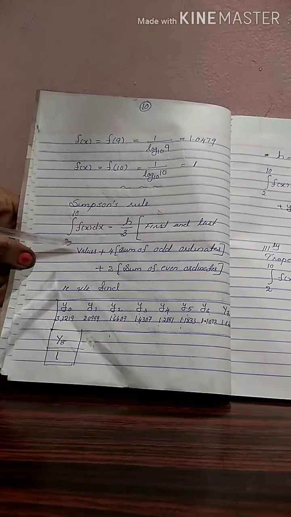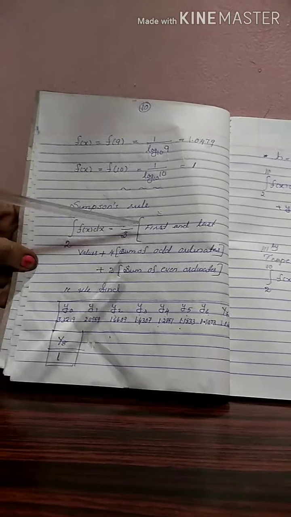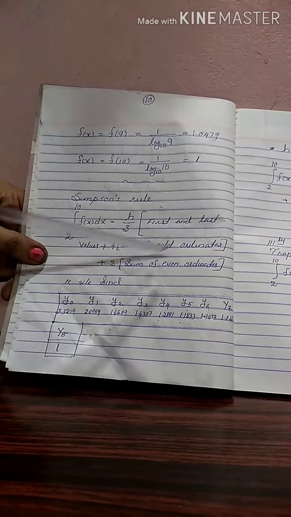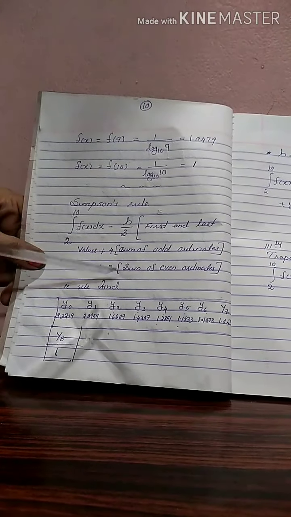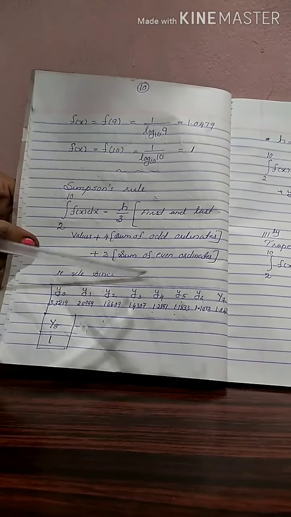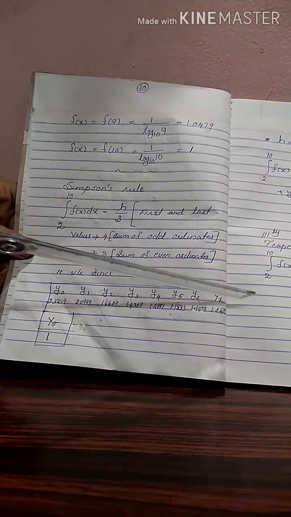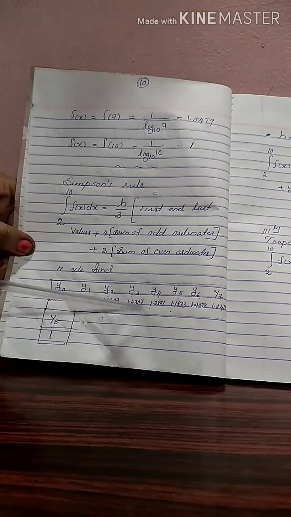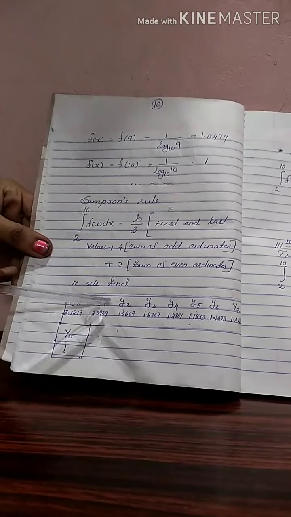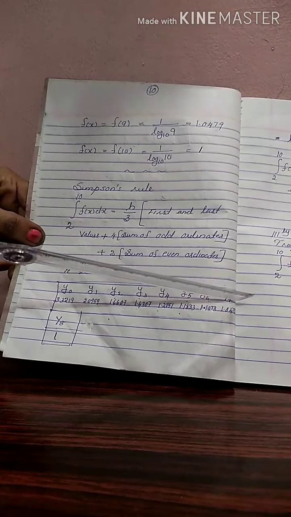Using Simpson's rule, the formula is the integral from 2 to 10 of f(x) dx equals h by 3 into the first and last values, plus 4 into the sum of odd ordinates, plus 2 into the sum of even ordinates. We write y0, y1, y2, y3, y4, y5, y6, y7, y8. These values are already found, that is f(1), f(2), f(3), f(4), f(5), f(6), f(7), f(8).